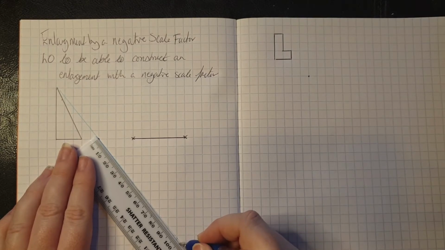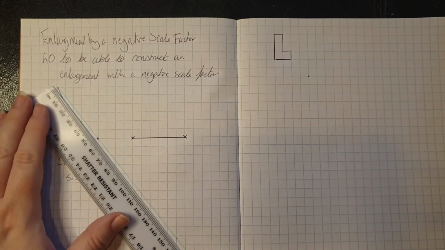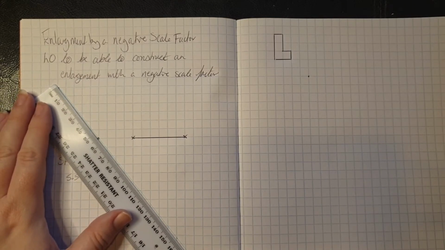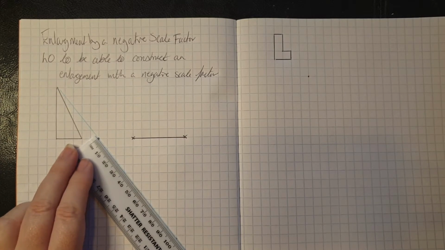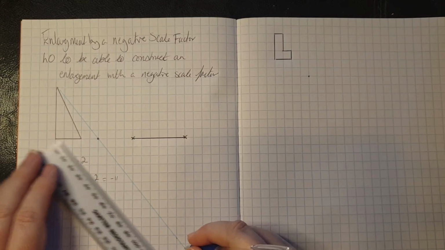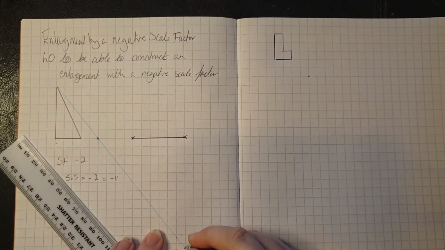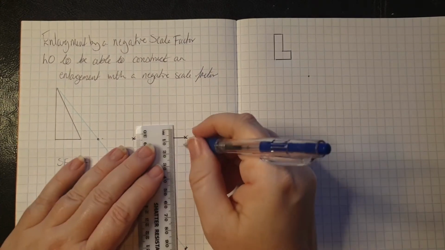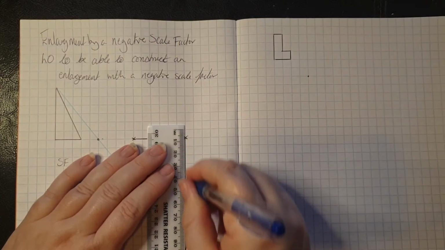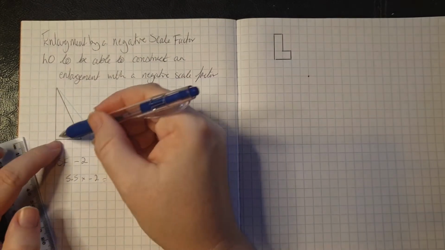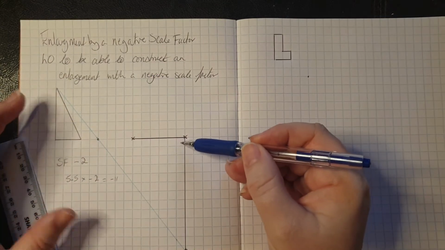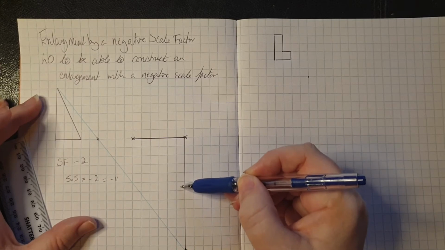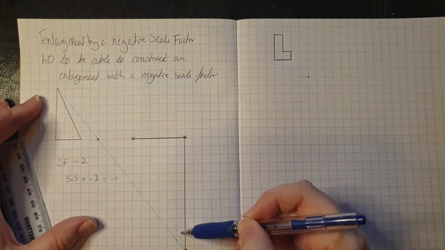Okay, let's measure that again. There we go. 11 is there. Okay. Again, check. 1, 2, 3, 4, 5, 6. Should be 12. 1, 2, 3, 4, 5, 6, 7, 8, 9, 10, 11, 12.